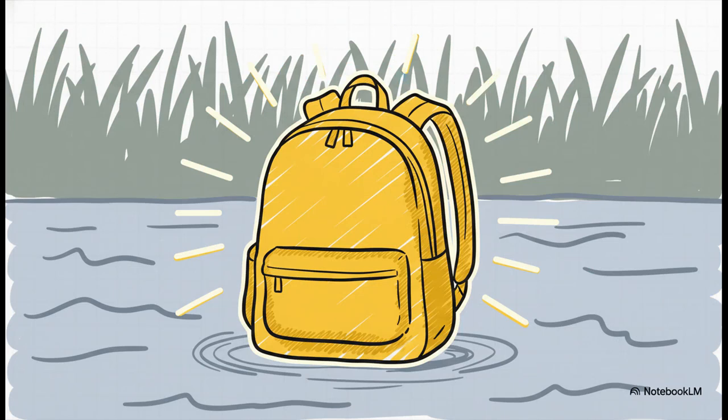And then we get the key prop, the yellow backpack. Now, picture this. You're in a world of green sawgrass, blue water, blue sky, and then bam, yellow. It's such a powerful color choice. It just pops. It immediately tells our eyes exactly where to look. It's the visual anchor for the whole shot.